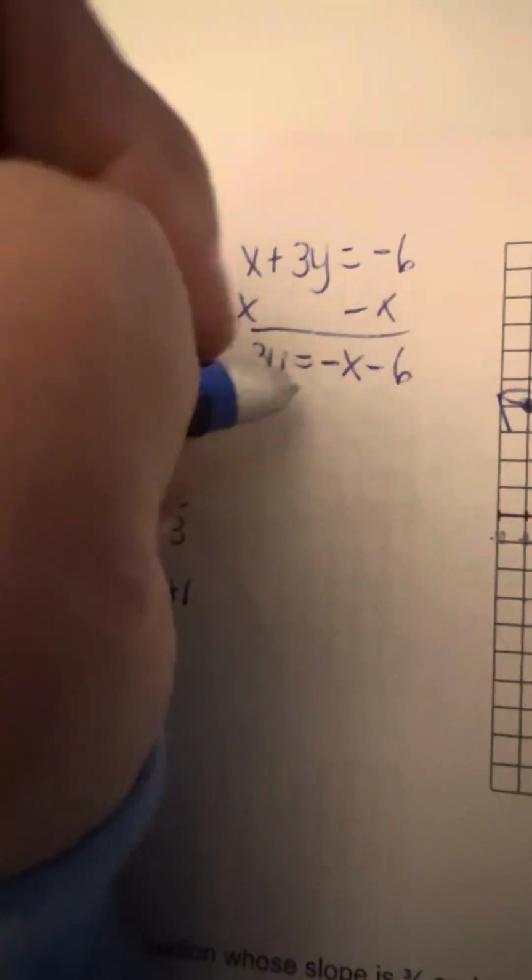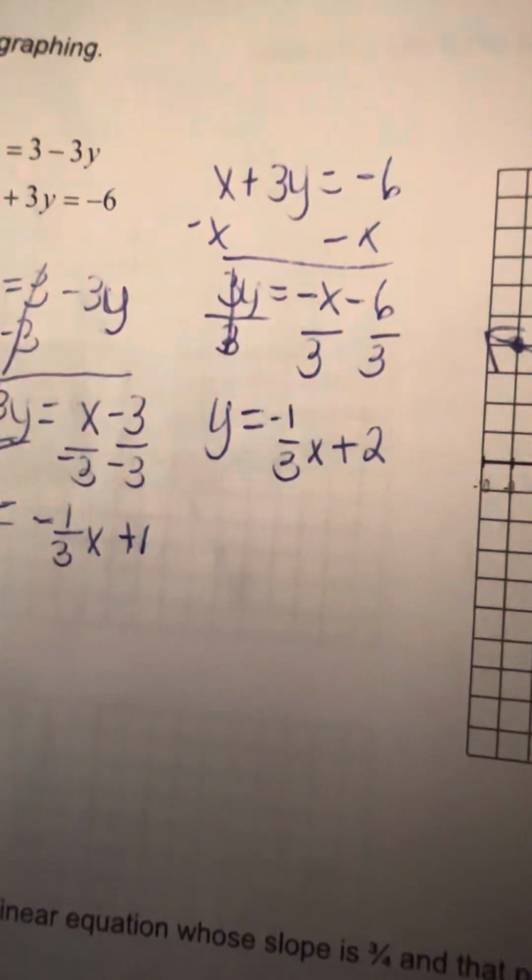And then we got to get that 3 away from that y, so we need to divide all things by 3. And then those are going to cancel, leaving me with just a positive y. This is negative 1 over 3 x, and then negative 6 divided by 3 is a negative 2, sorry.